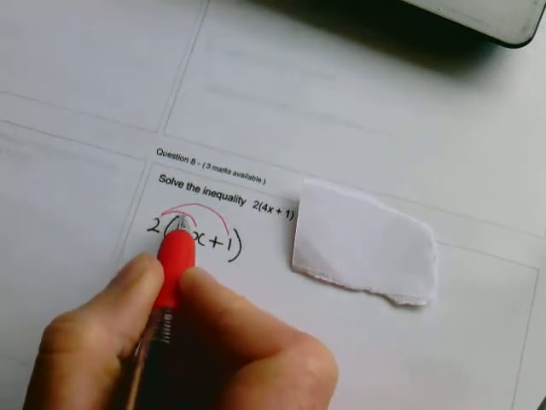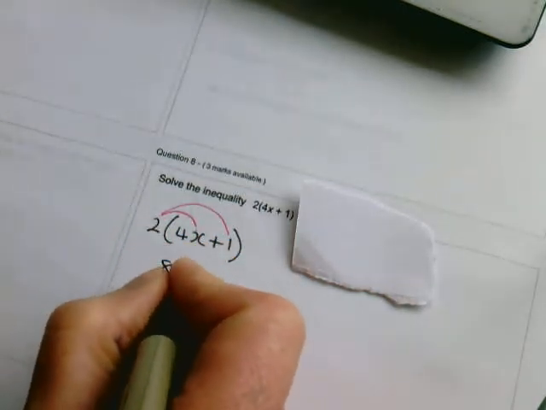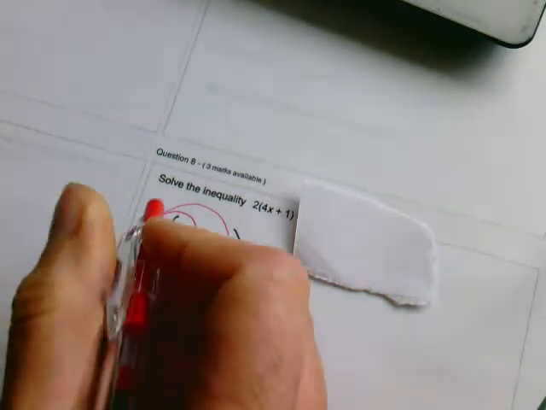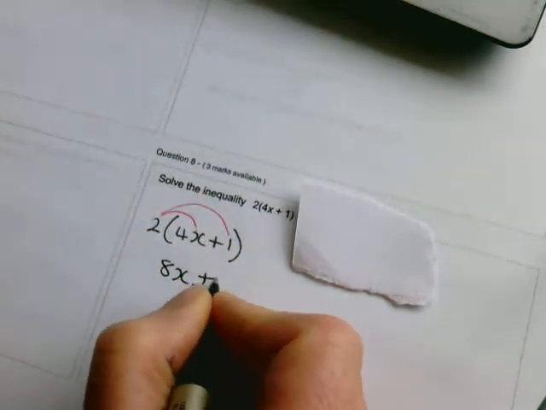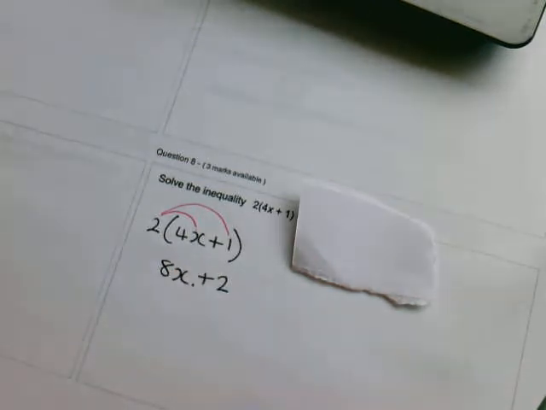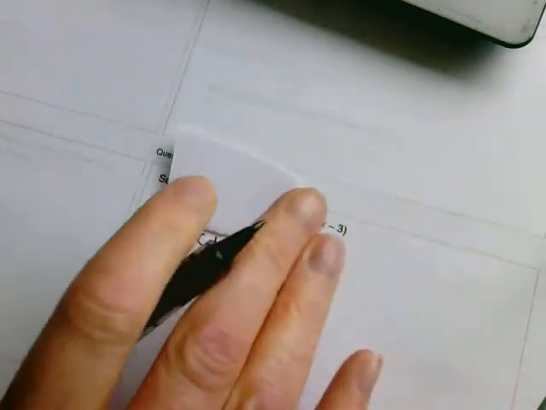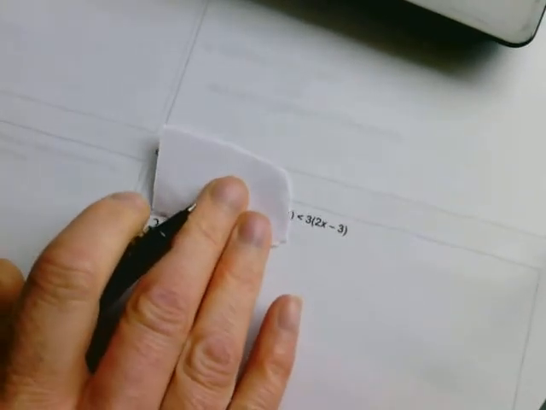So we do 2 times 4x. That gives us 8x. And then 2 times 1 gives us 2. And whatever this sign is here stays the same. So I've just multiplied out the brackets. I've got rid of the brackets now. I'm now going to move my piece of paper and look at the other side.